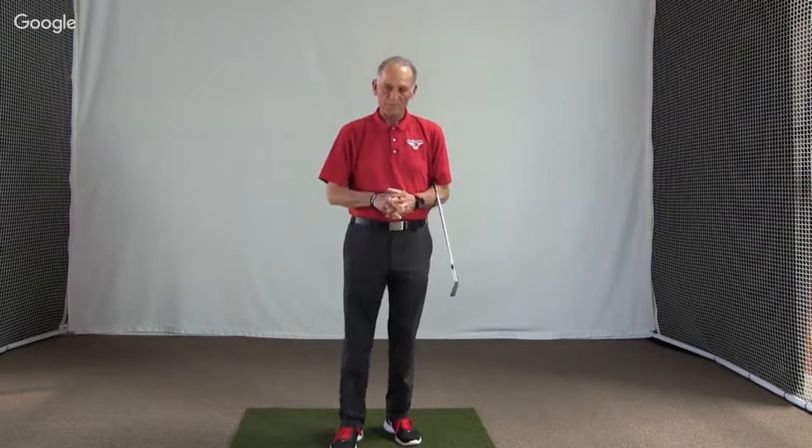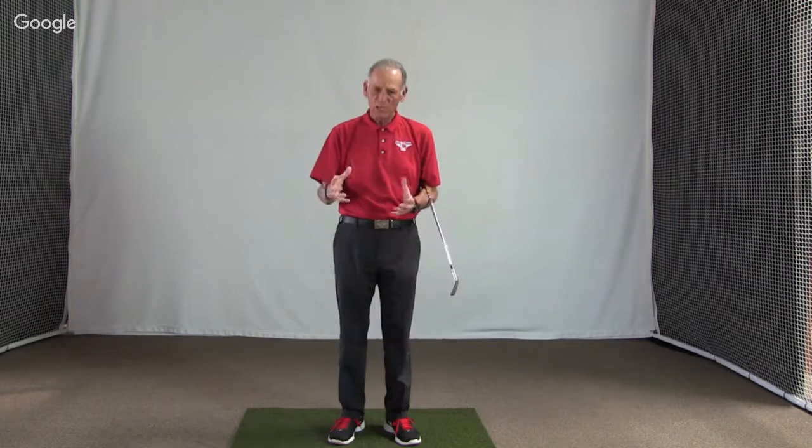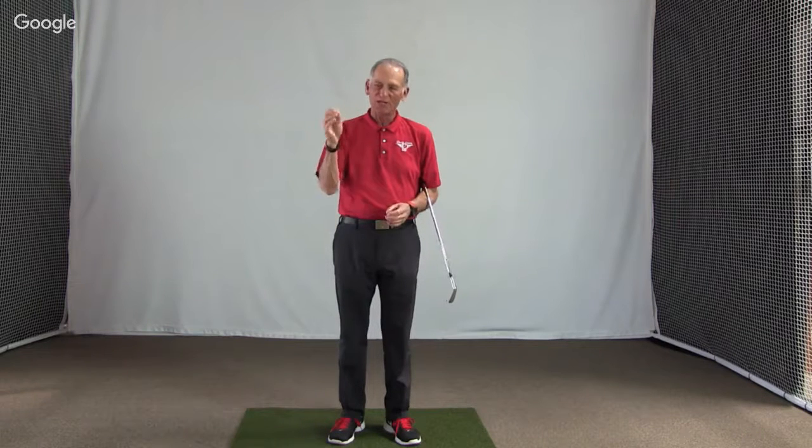So, as I've stood up in the past and done workshops and done clinics for amateurs, I will say, somebody yell out and tell me what one of the fundamentals are. And the ones that typically come up are grip, aim, and posture. That's typically the ones that come up. So let's talk about those in order.